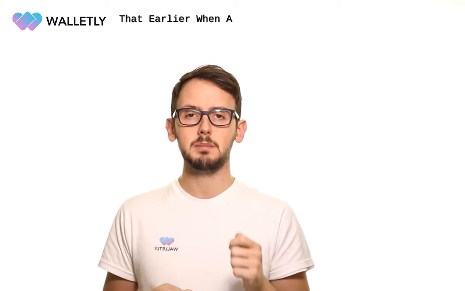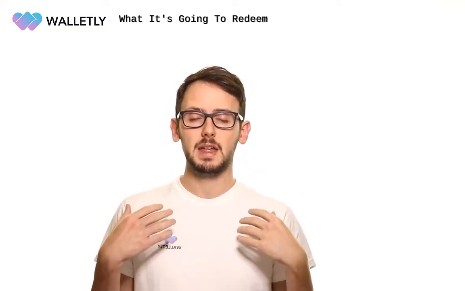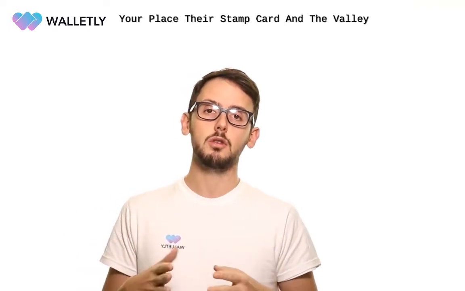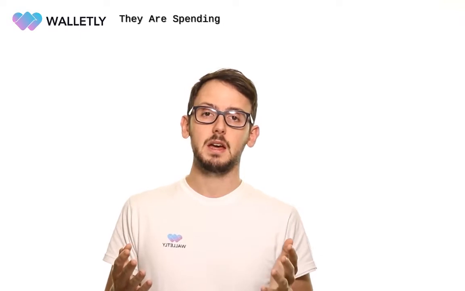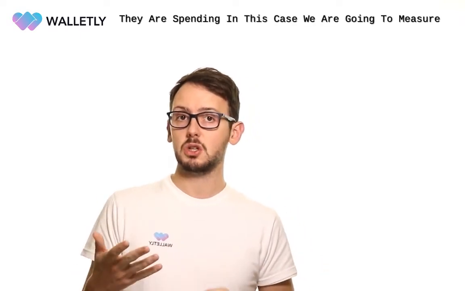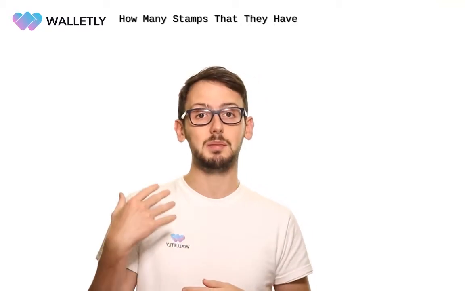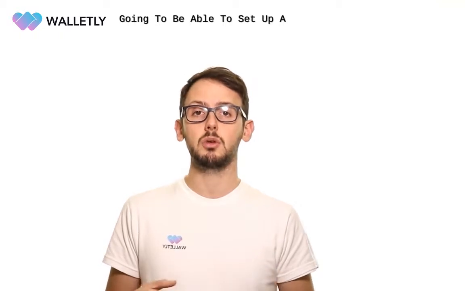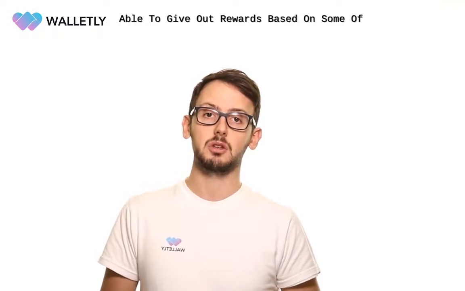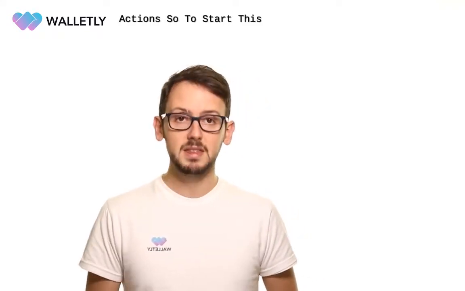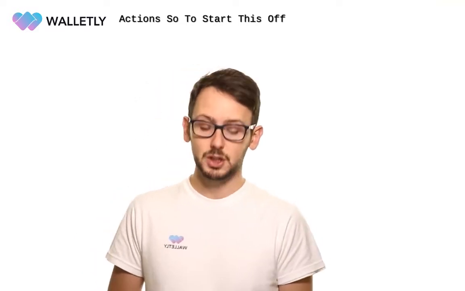Now this is kind of like the redemption fields that we set up earlier. When a customer comes in, we utilize wallet scan to redeem the quantity of stamps that we are then going to apply to their stamp card, and the value of how much they're spending. In this case, we are going to measure how many stamps they have, and based on the quantity of stamps they've got, or the quantity of times they've completed cards, you're going to be able to set up a chatbot that is going to give out rewards based on some of these actions. So to start this off, let's get on with a basic version of this inside of ManyChat.